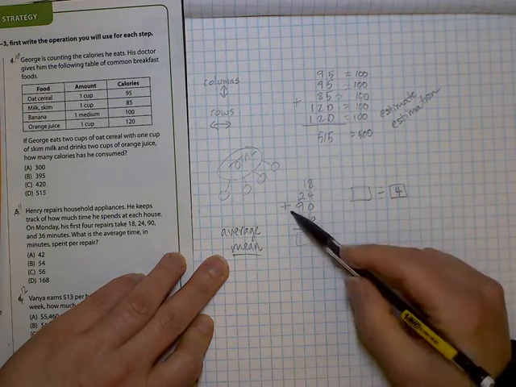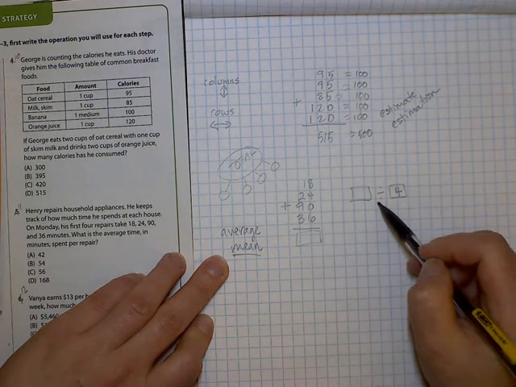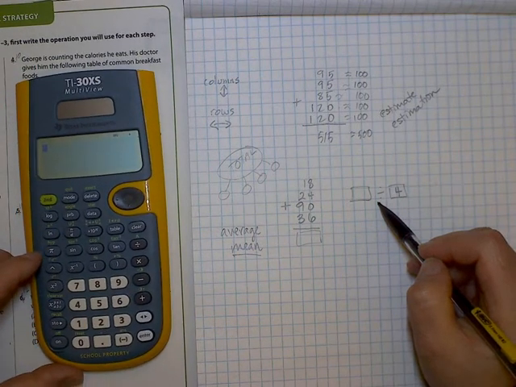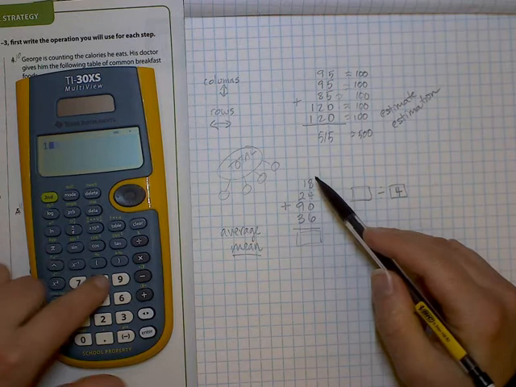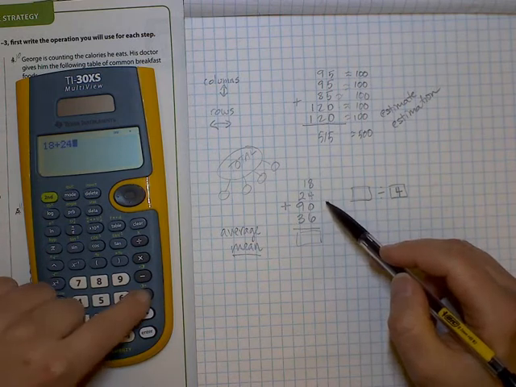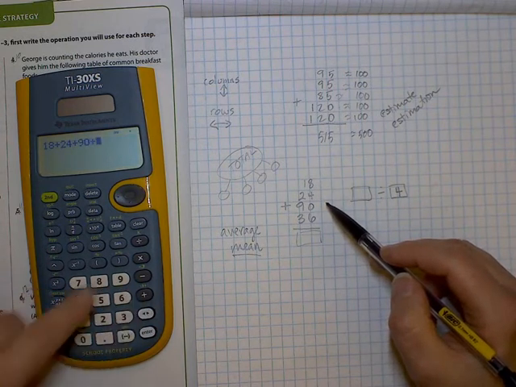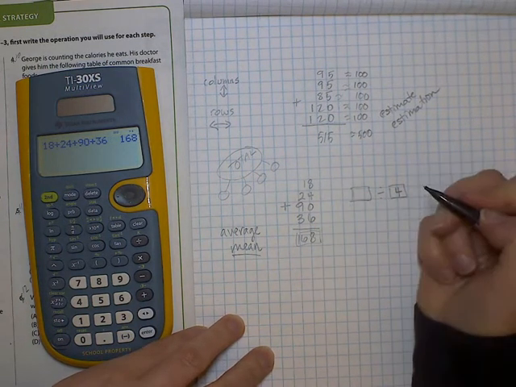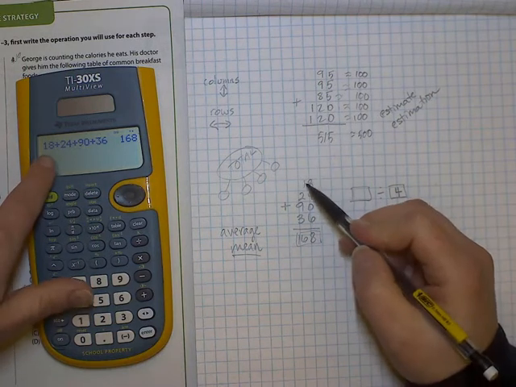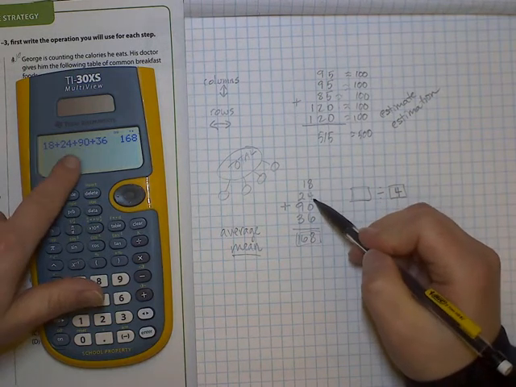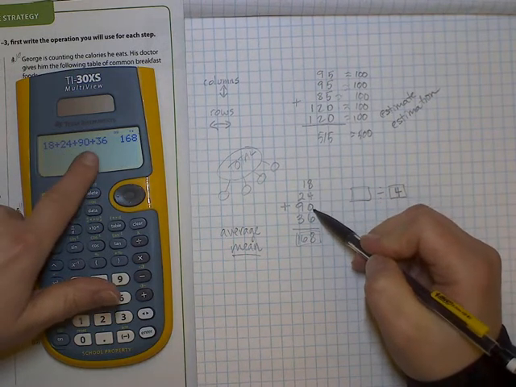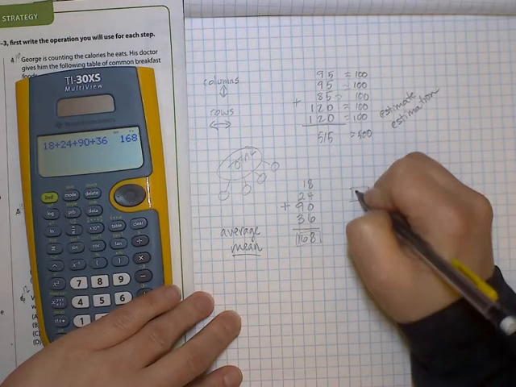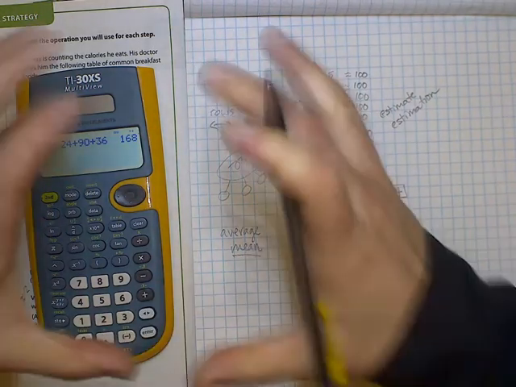So it's a 2-step problem, addition and then division. I'm going to add up my numbers again. 18 plus 24 plus 90 plus 36 is going to give me 168. If this was on a test, I'd want to do that again, or go back and check with a calculator like this, and double check I put my numbers in correctly. 168. Now my 168, that's my pile of cookies.